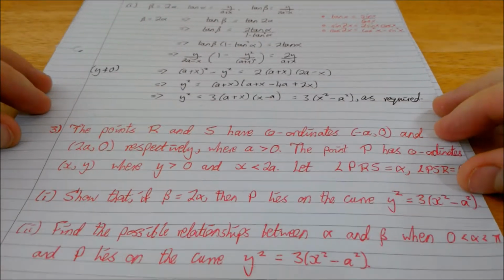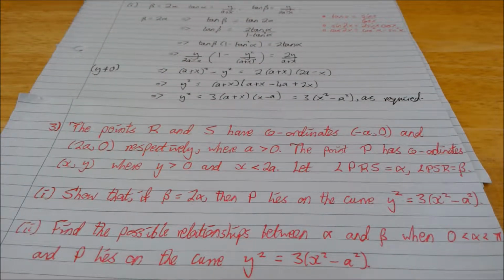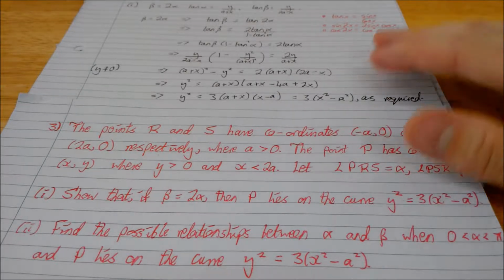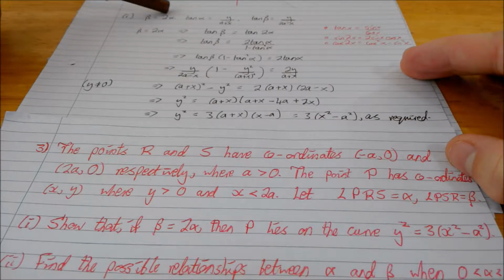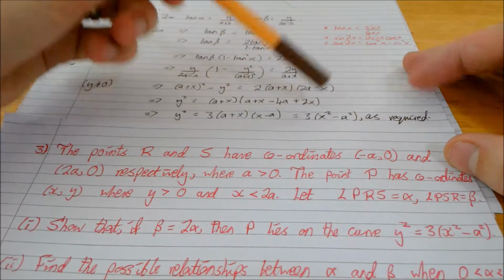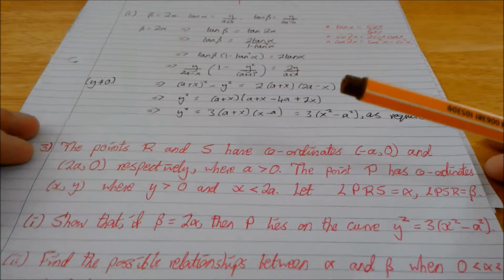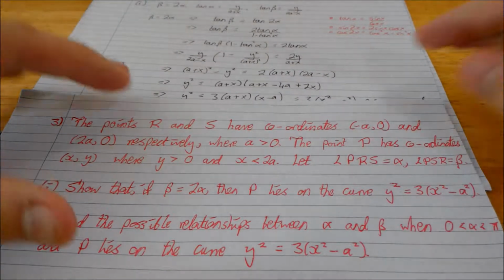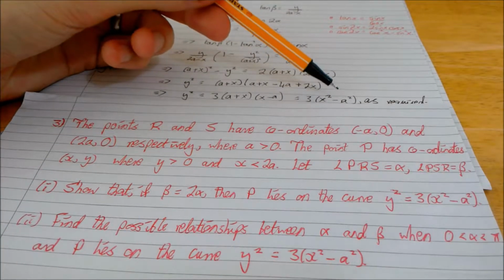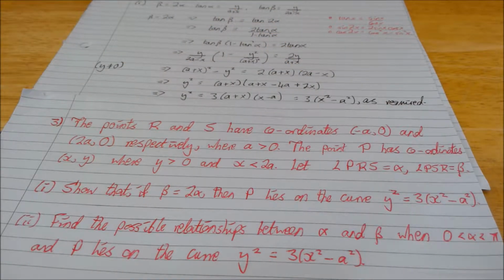Okay, brilliant. So let's look at part 2. Part 2 says, find the possible relationships between alpha and beta when alpha is between 0 and pi, and P lies on this curve. And my first thought is, well, haven't we just shown the exact opposite of that? We've just shown that when beta equals 2 alpha, then y squared equals 3 times x squared minus a squared. And now they're asking us to say, okay, well, let's say y squared equals 3 times x squared minus a squared. What can we say about beta and alpha?